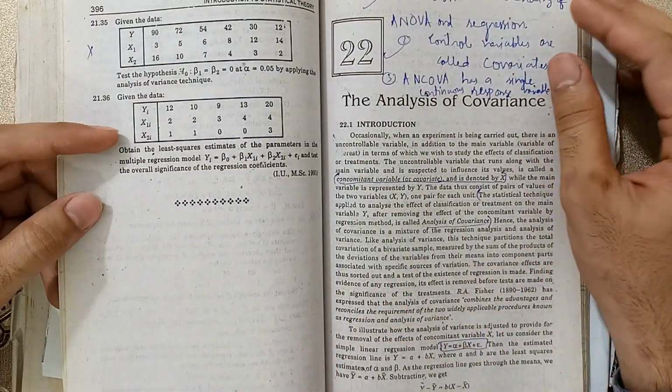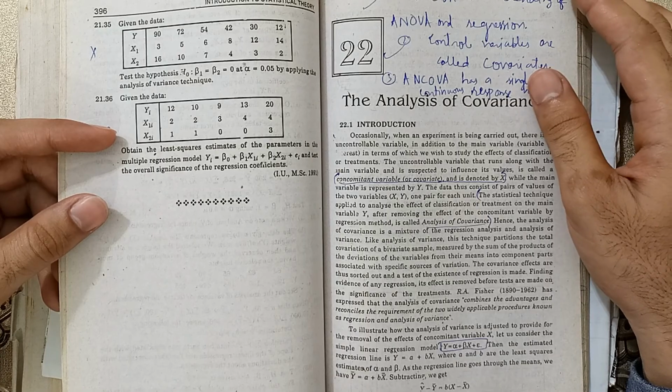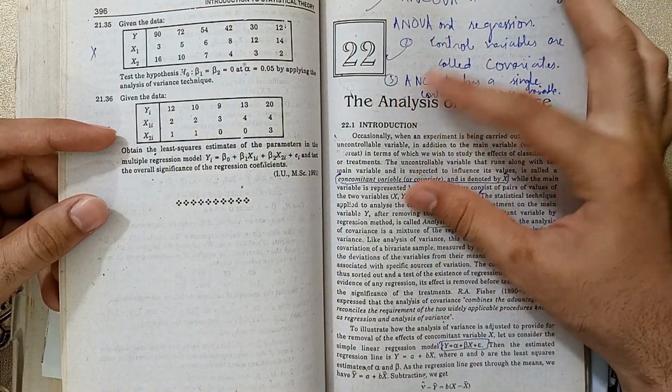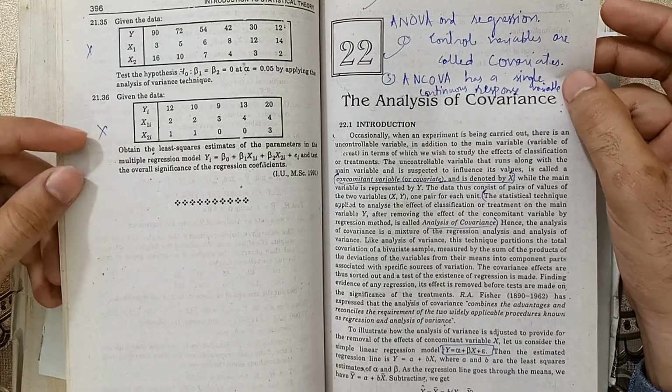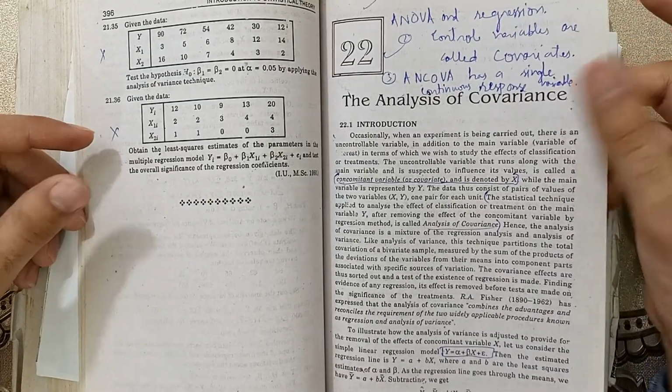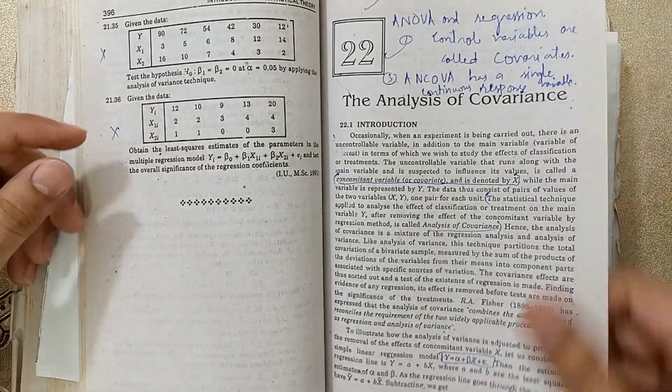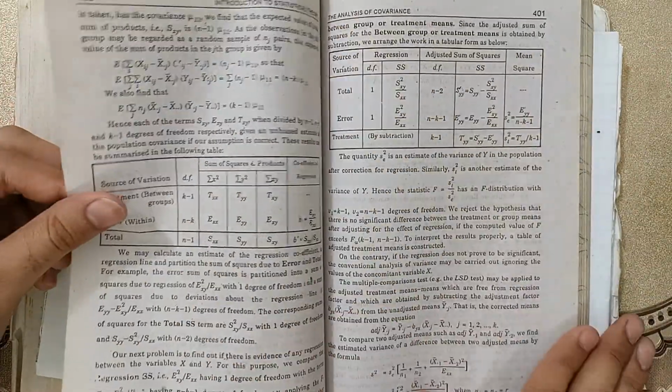I'm going to move to chapter 22. Chapter 22 is the analysis of covariance. This chapter, ANCOVA, is also very important. In it, the definitions are very important for exams of BSc Statistics Part 2.